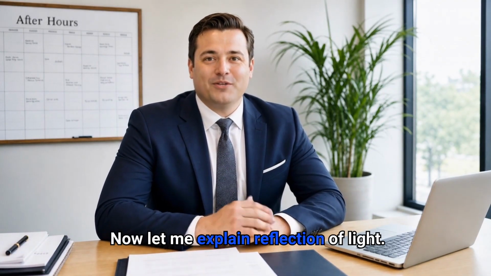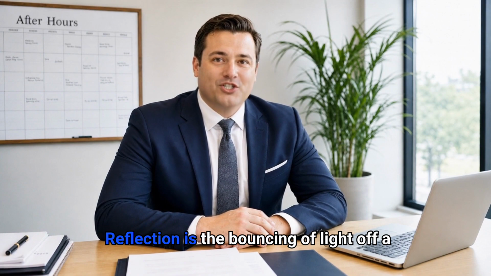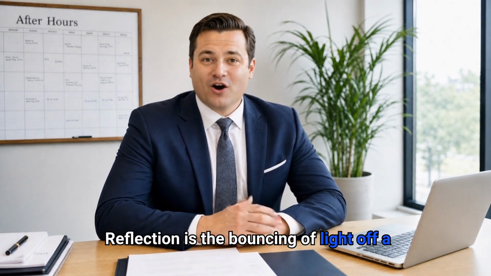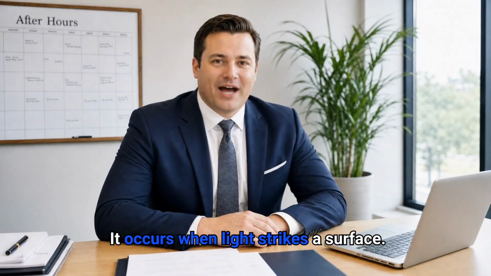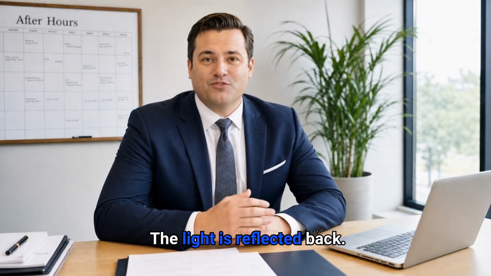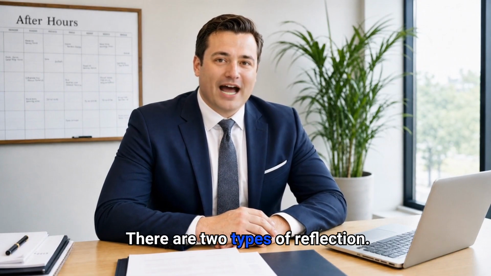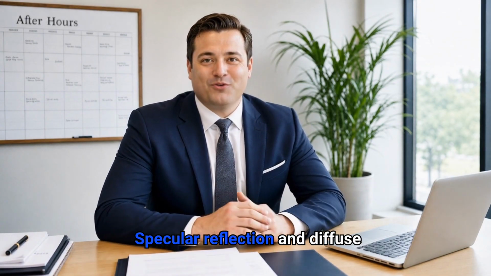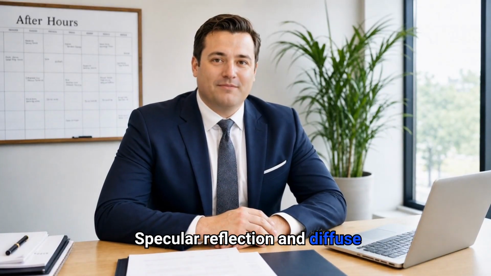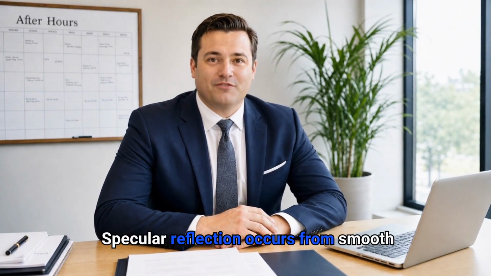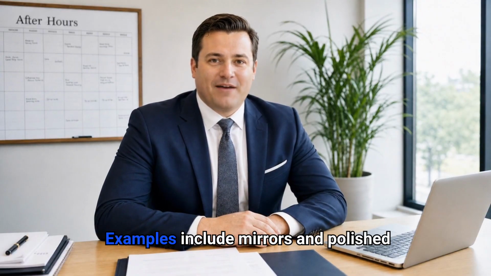Now, let me explain reflection of light. Reflection is the bouncing of light off a surface. It occurs when light strikes a surface. The light is reflected back. There are two types of reflection: specular reflection and diffuse reflection. Specular reflection occurs from smooth surfaces. Examples include mirrors and polished metal.